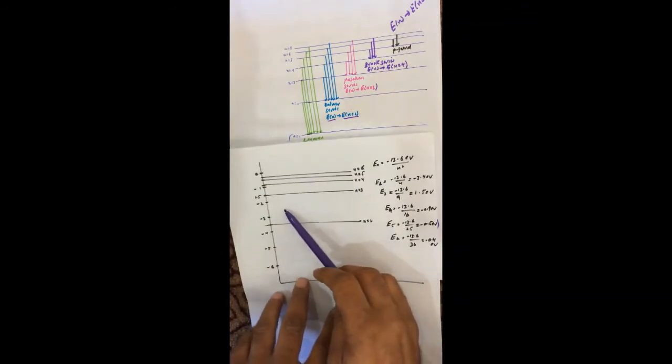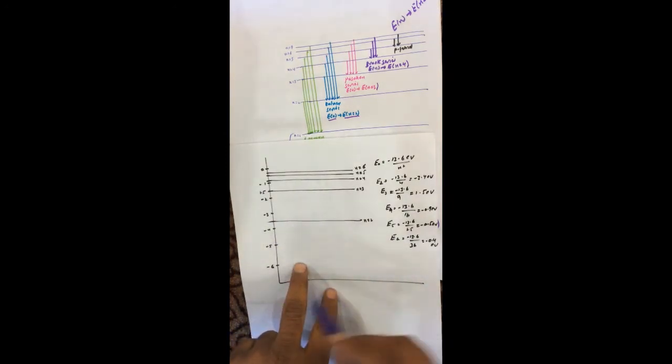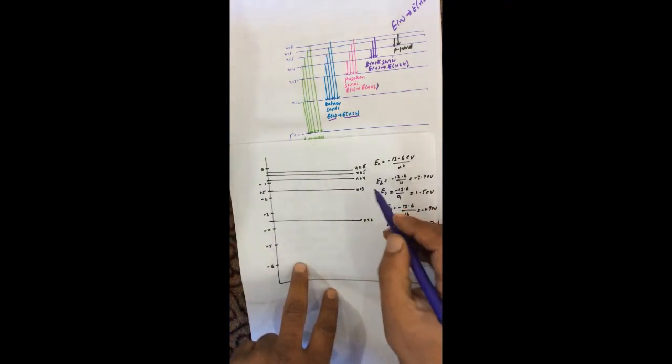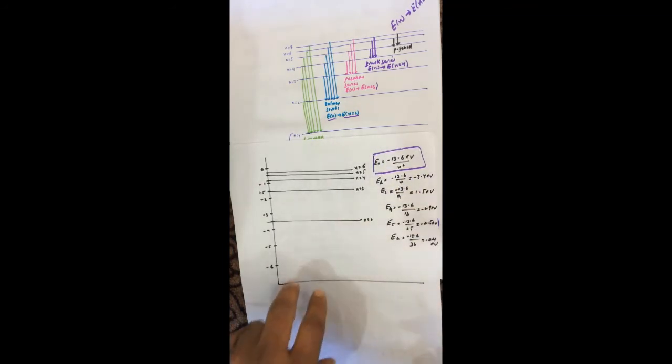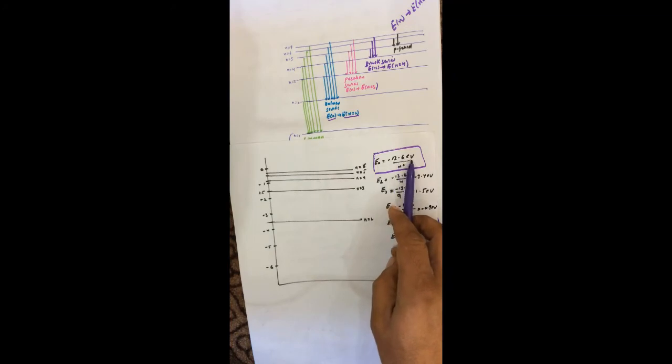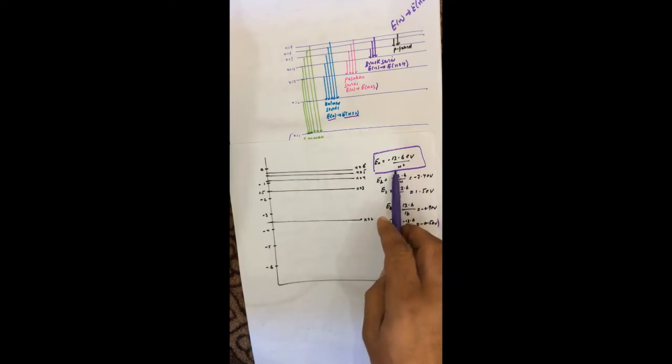The energy level diagram of hydrogen atom. As we know, the energy of an electron in the nth state is given by this relation: En is equal to minus 13.6 over n square electron volt. If I put n equal to 2 in this equation, we get the energy of the electron in the second shell, which is minus 13.6 over 4, which is minus 3.4 electron volts.